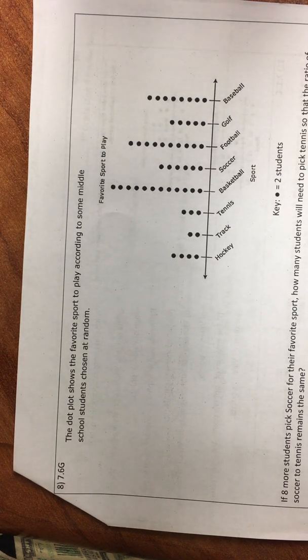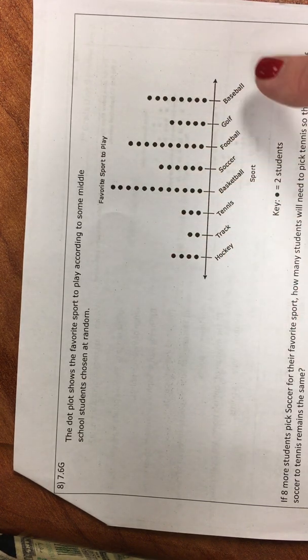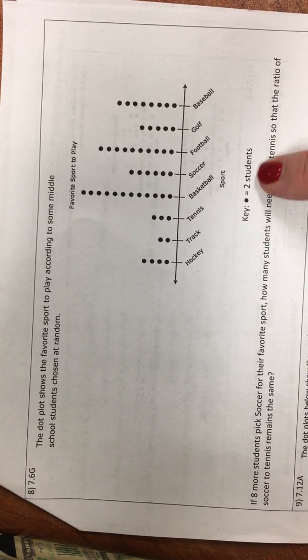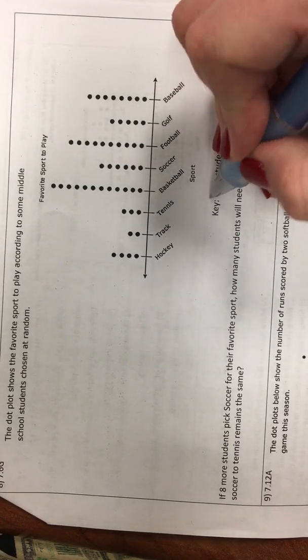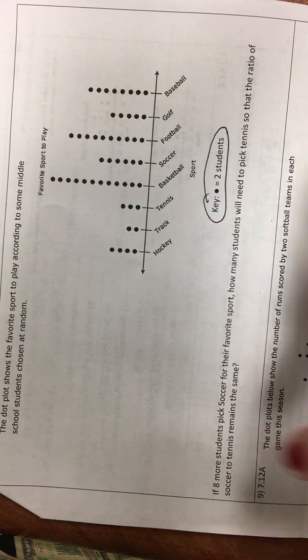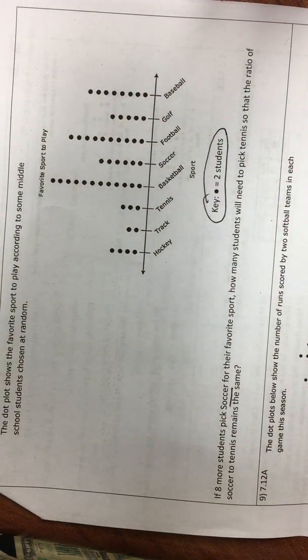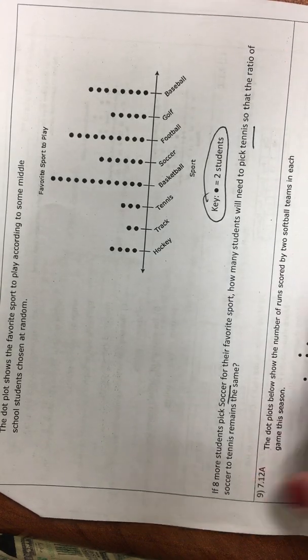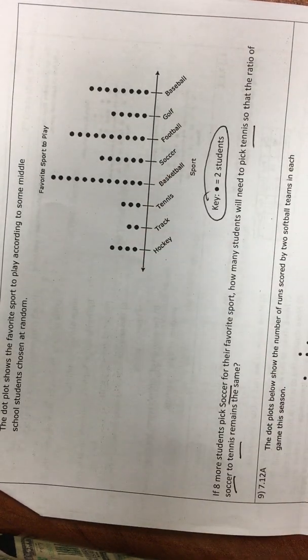Number 8, the dot plot shows the favorite sport to play according to some middle school students chosen at random. Okay, so here's our dot plot. And when we look at our dot plot, we notice each dot is 2 students, so that's important. If 8 more students pick soccer for their favorite sport, how many students will need to pick tennis so that the ratio of soccer to tennis remains the same?